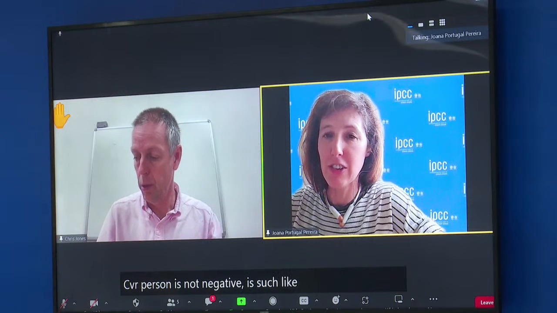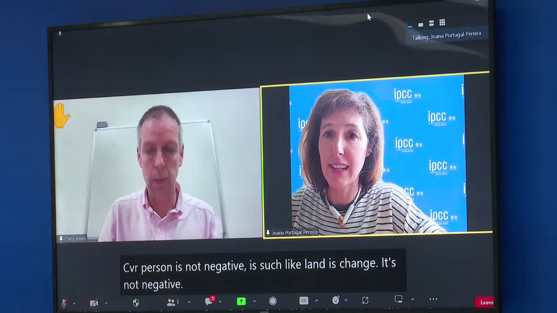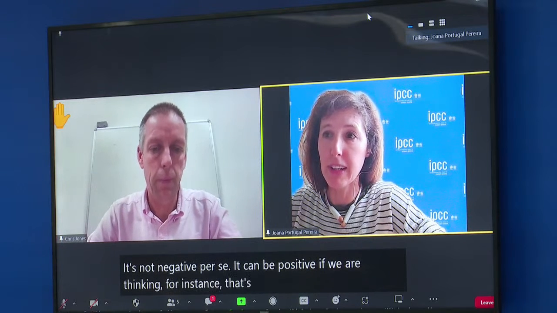I'd like to clarify something again. CDR per se is not negative. It's such like land use change. It's not negative per se. It can be positive if we are thinking, for instance, that restoring land, as was presented by Chris here in the panel, or if we are increasing intensification of the land use in a sustainable way.